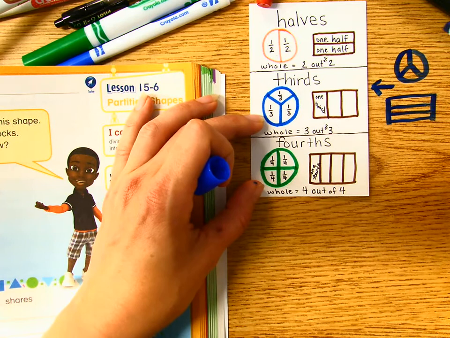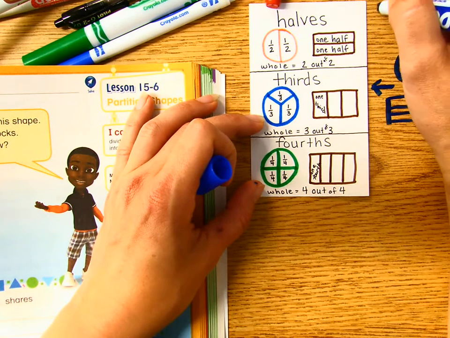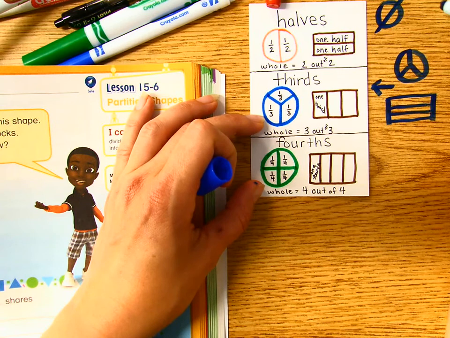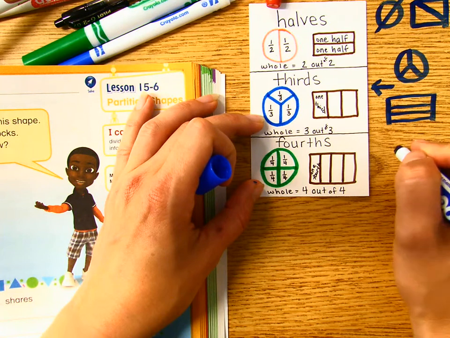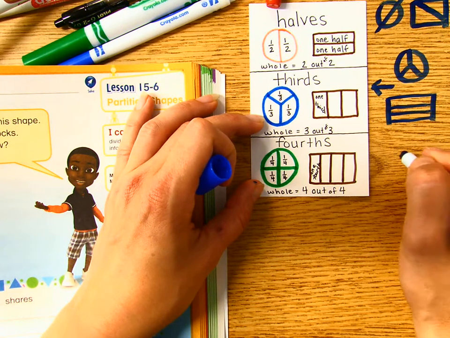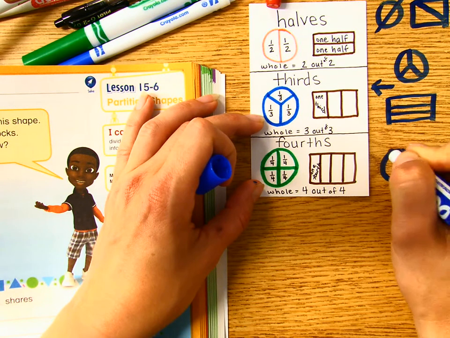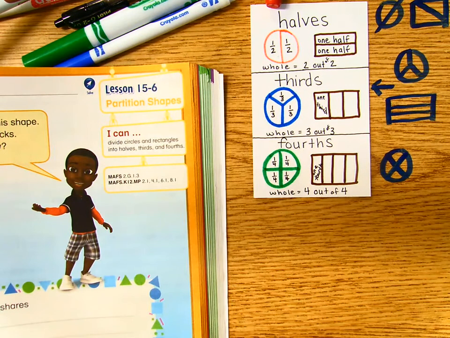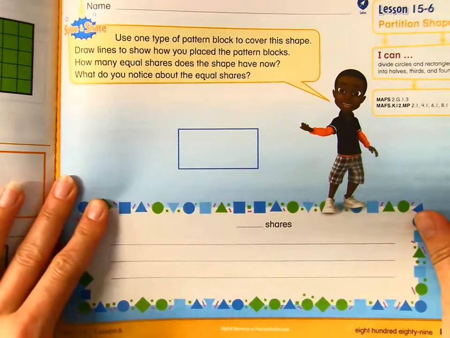And that goes with our thirds. When you are dividing things by halves, as long as the pieces are equal, you can put your line going lots of different directions. But I do need to make sure my pieces are equal. With fourths, same thing. There's more than one way that I can divide things as long as my pieces look equal.